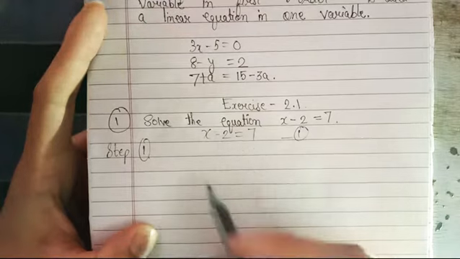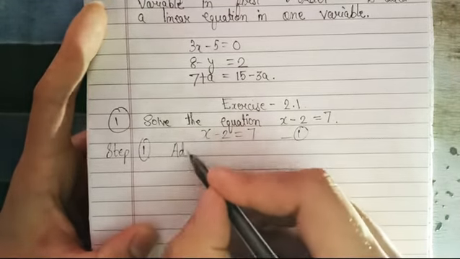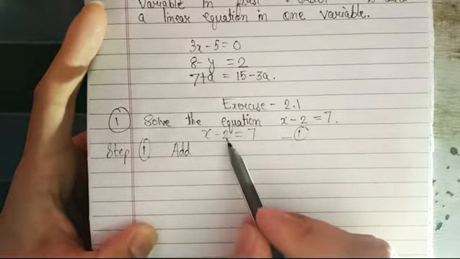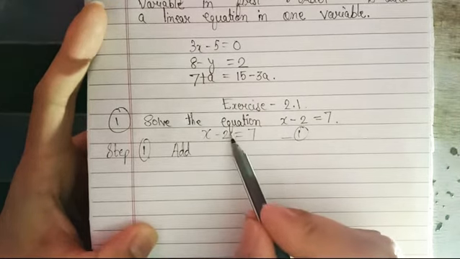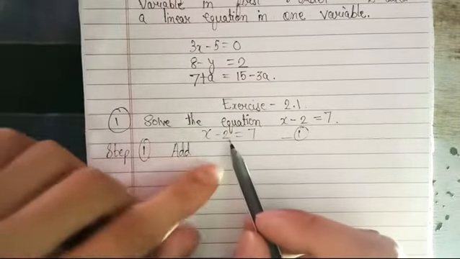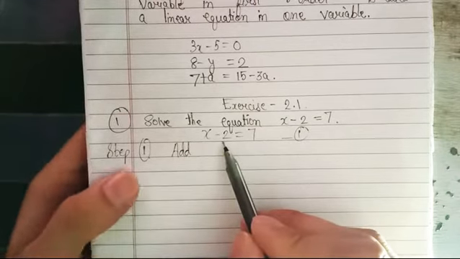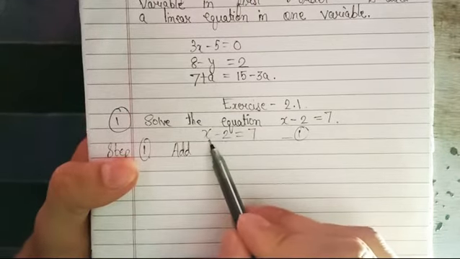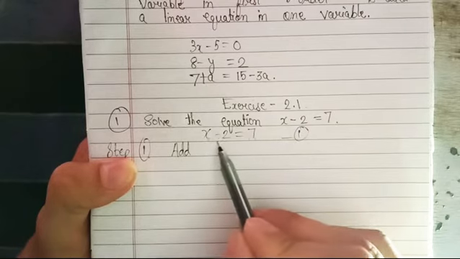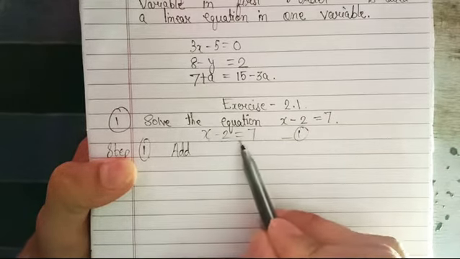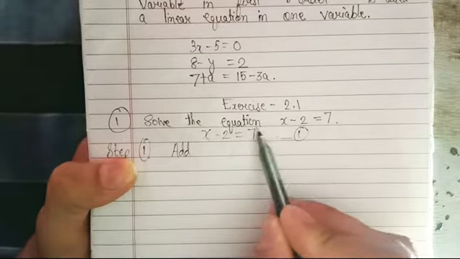If I want to remove this minus 2, what should be done? If we add plus 2 to minus 2, they will get cancelled, so only x will remain. Whatever operation we apply on the left hand side, that operation will be applied on the right hand side also.